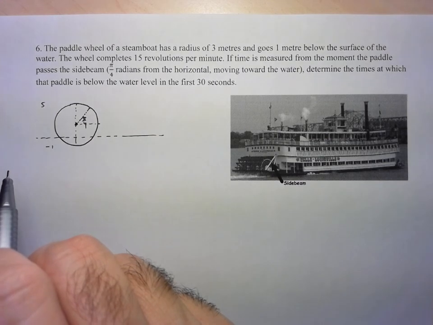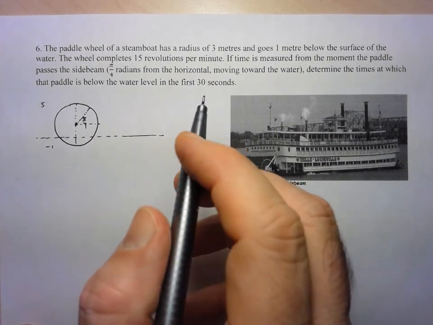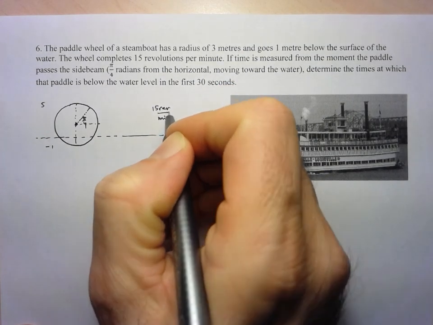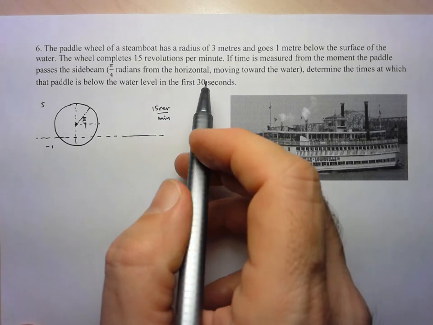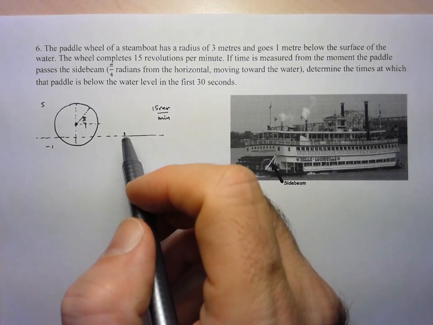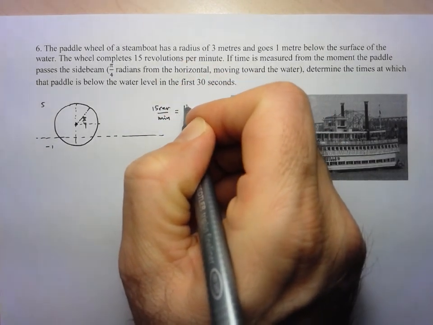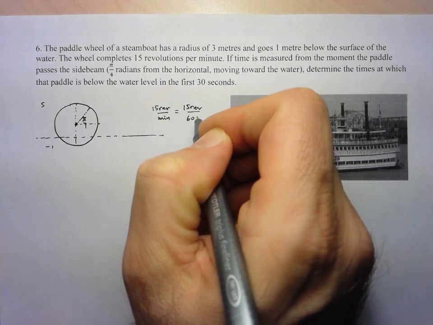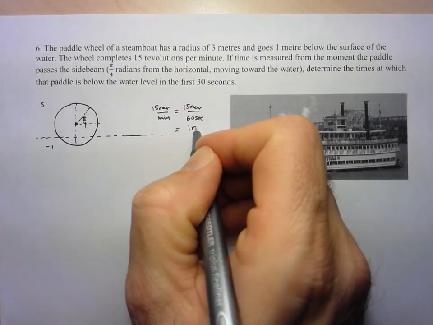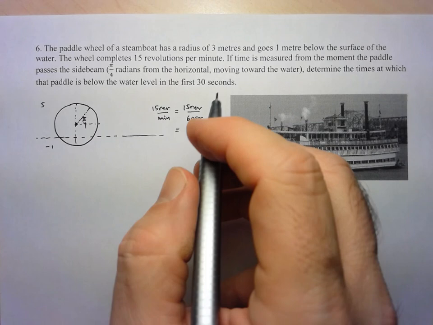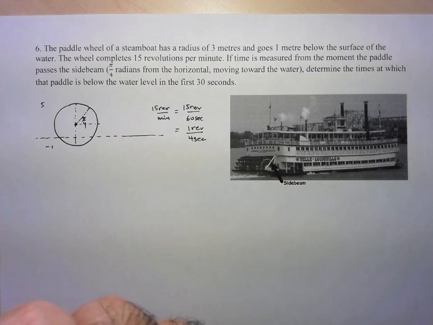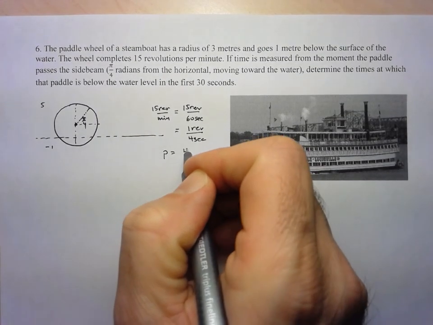I think what's going to be helpful is to figure out what the period is. So what do we have? We have that it goes 15 revolutions per minute, and I want to know how long it takes for 1 revolution. Given that we're going to be in portions of a minute, I think I'm going to put this in seconds. So there's 15 revolutions in 60 seconds. If I want 1 revolution, let's divide numerator and denominator by 15. So it takes 4 seconds for 1 turnaround. Our period is equal to 4 seconds.